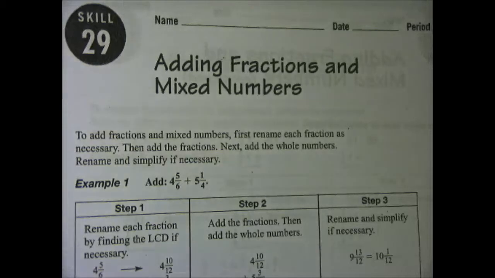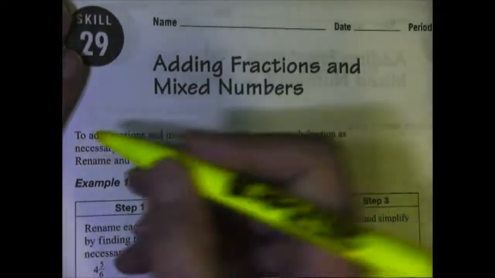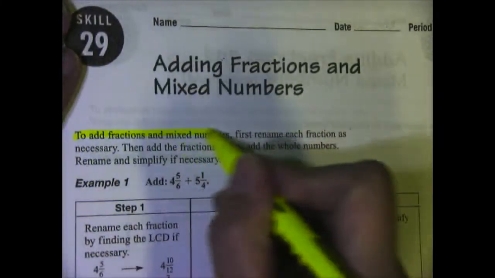Let's begin Skill 29, adding fractions and mixed numbers. To add fractions and mixed numbers, first you must rename each fraction if necessary. So if they don't have common denominators, you need to give them common denominators. Then add the fractions. Next, add the whole numbers. Rename and simplify if necessary. So let's go through it.